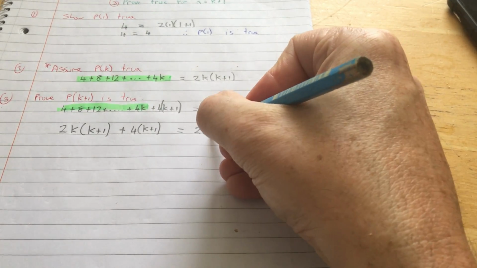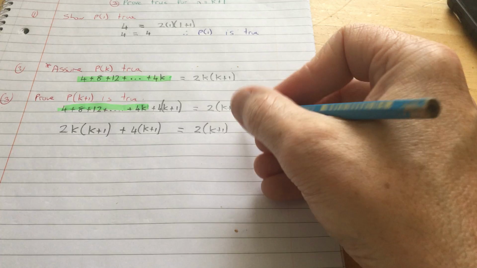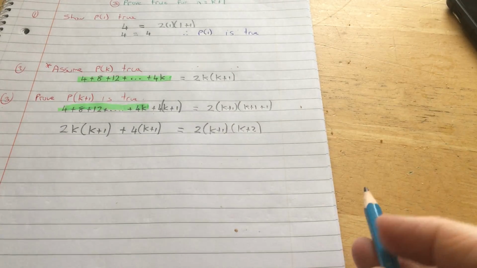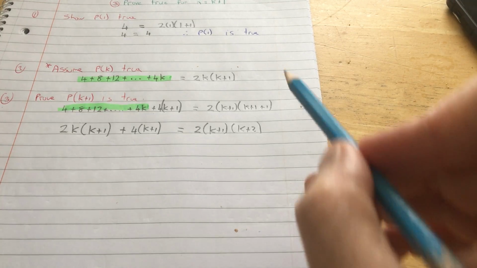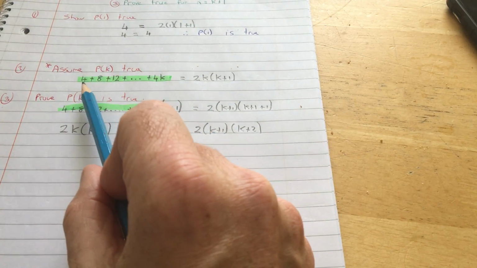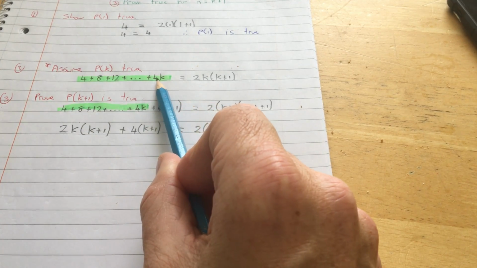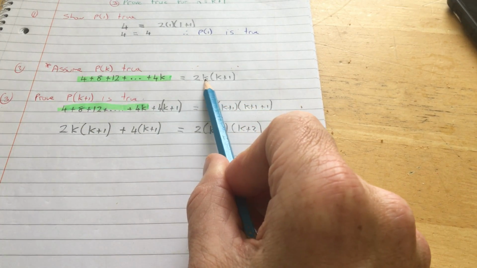And on the right hand side, I'm just going to tidy it up a bit. K plus 1 is k plus 2. So I'm just going to go over that step again. You're always going to use your assumption, okay? So I have assumed that P of k is true. I have assumed that 4 plus 8 plus 12 plus 4k can be written as that.